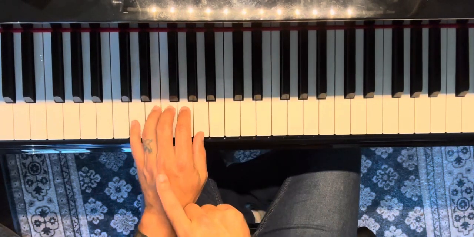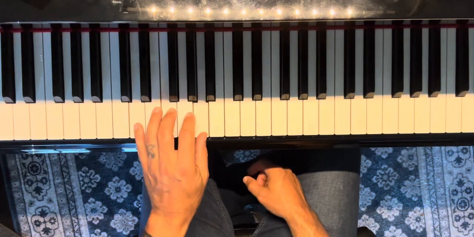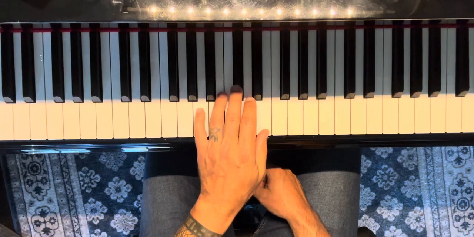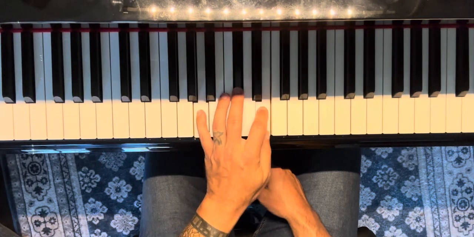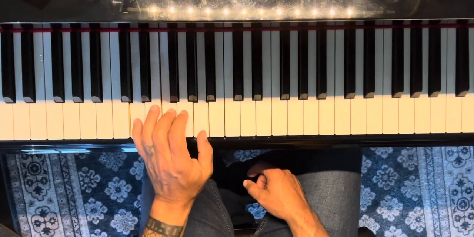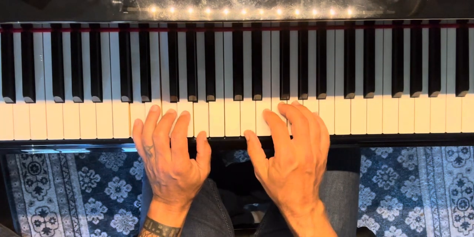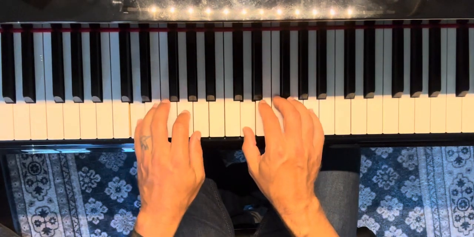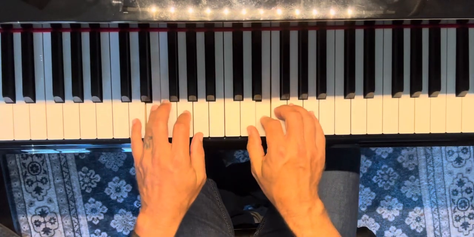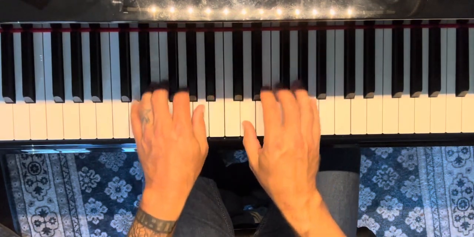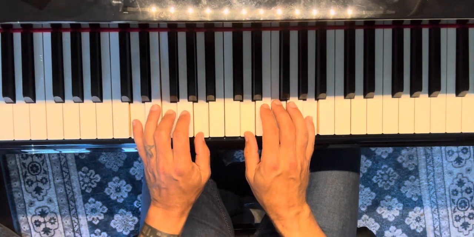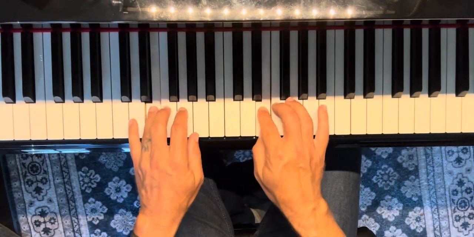In root position, D minor, G minor is the 4 chord, and A7 is the 5-7, back to 1. Okay, so D minor scale, pure, chords, D minor, D harmonic minor scale.